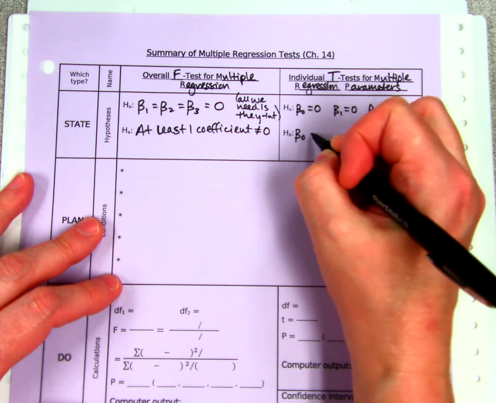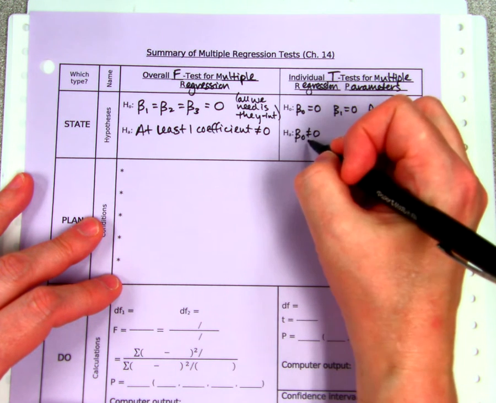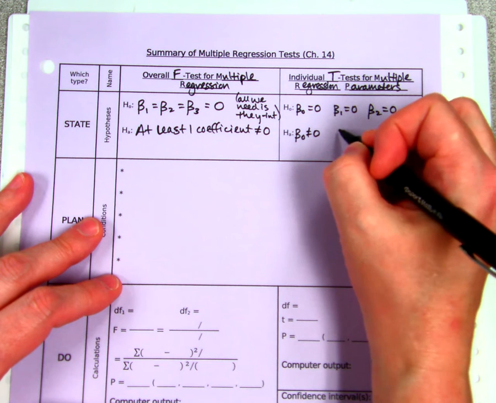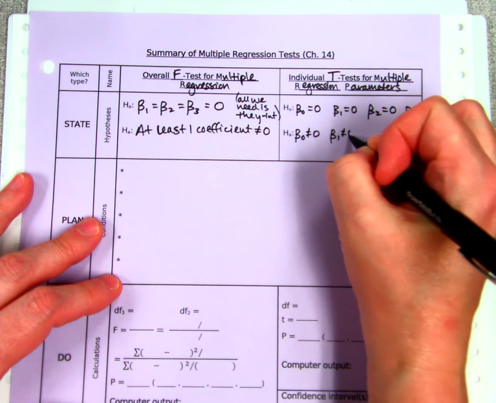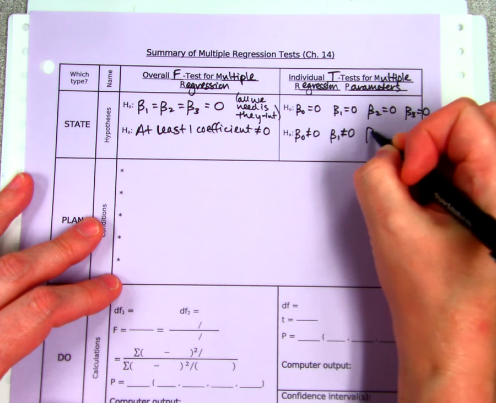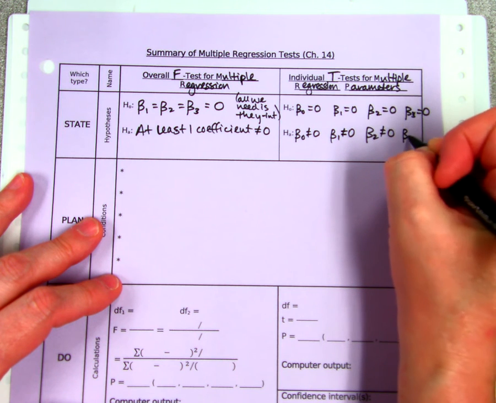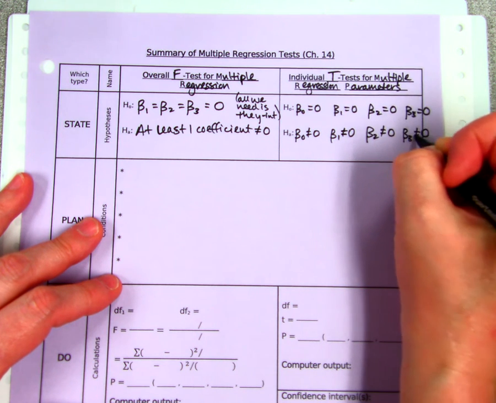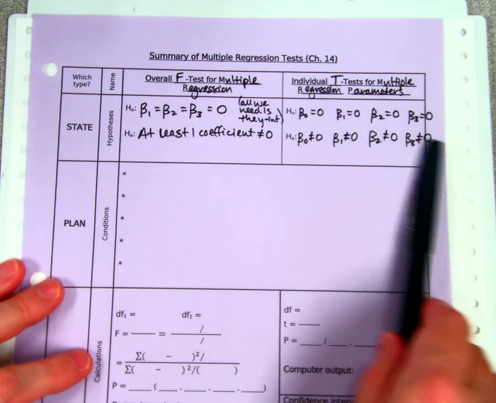So basically you write a separate set of hypotheses. These are for the y-intercept. These are for the first parameter, which is usually the slope. We'll write that down somewhere also, what these parameters mean. But basically, the alternative is that they're not 0. And you basically test all of these at once.